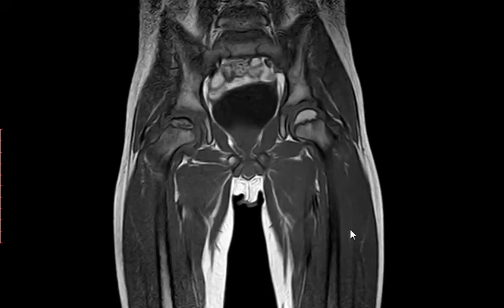It's also hypointense. So it's hypointense on T1 and T2. What else? Compared with the other side, what does it look like? The capital femoral epiphysis has an abnormal outline and looks to be small in size.